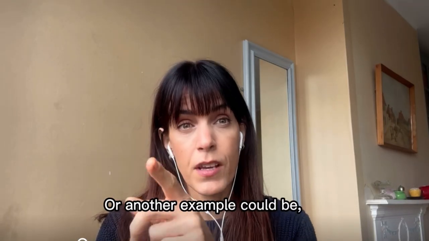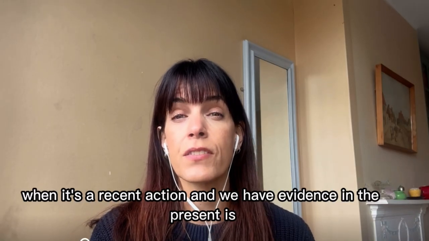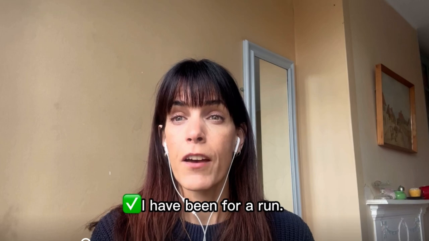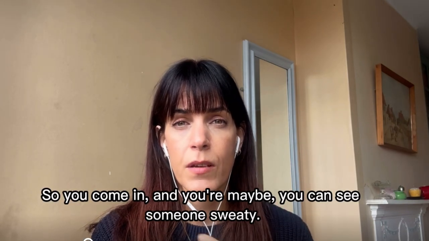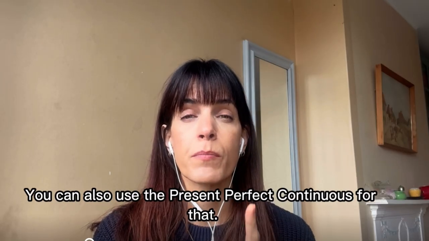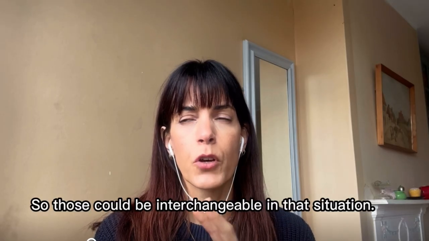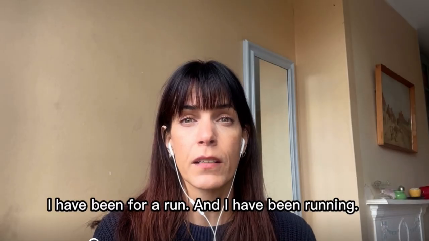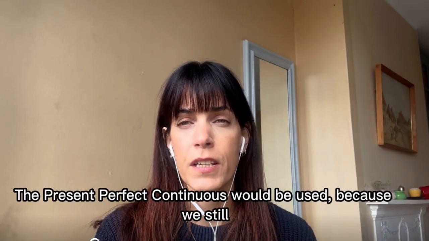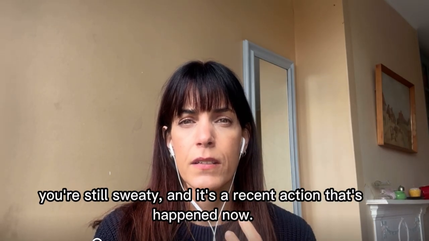Another example is when it's a recent action and we have evidence in the present: "I have been for a run." You come in and maybe you can see someone sweaty. You can also use the present perfect continuous for that: "I have been running." Those could be interchangeable in that situation. "I have been for a run" and "I have been running."